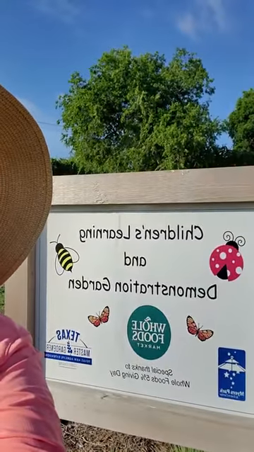I am one of the Collin County Master Gardeners out here in Collin County. I've been asked to describe to you the difference between an annual plant and a perennial plant. We're going to do that in the children's garden, as you see the sign right here over my shoulder. I can show you several examples of each. So let me turn the camera around and we'll get started.